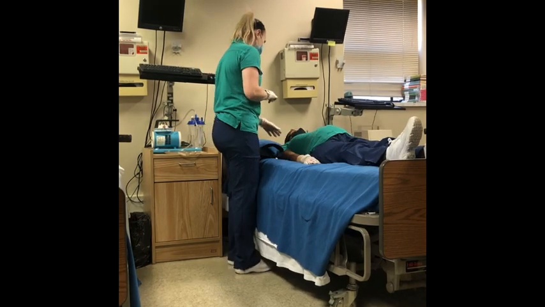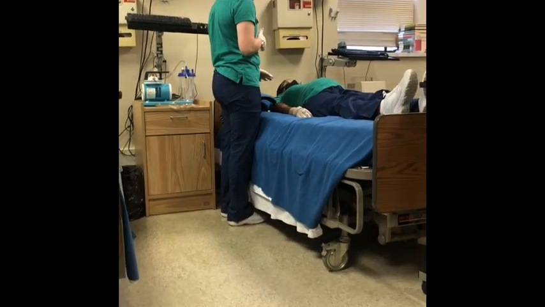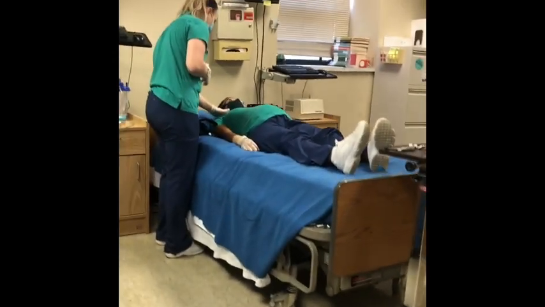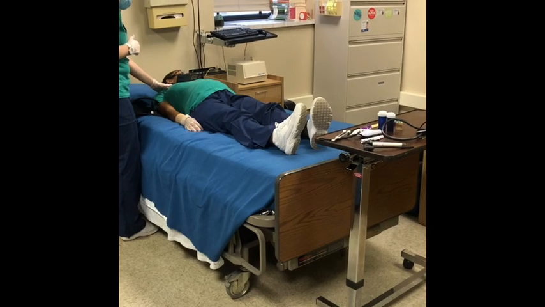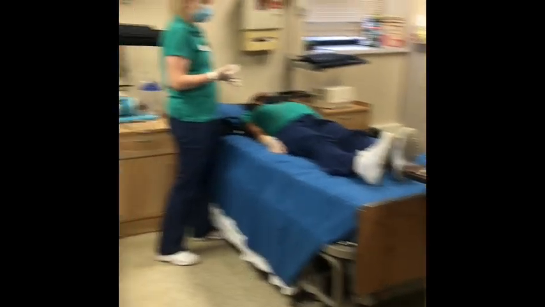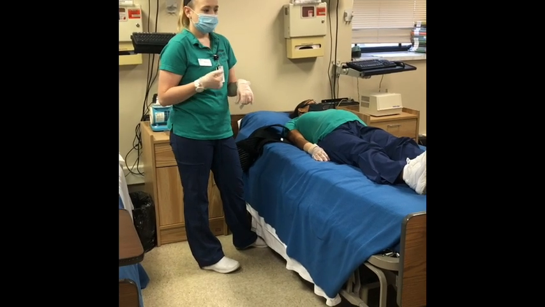And I'm going to note the condition of the skin. I'm going to inspect the carotid arteries and jugular veins for any pulsations. I'm going to rate the rate, rhythm, depth, amplitude of the pulse.